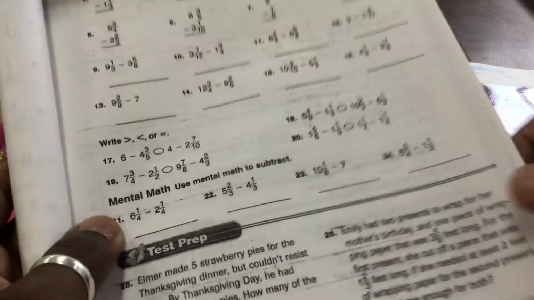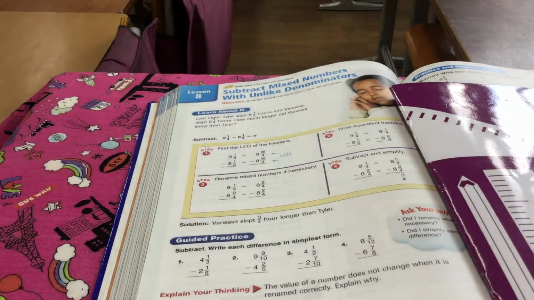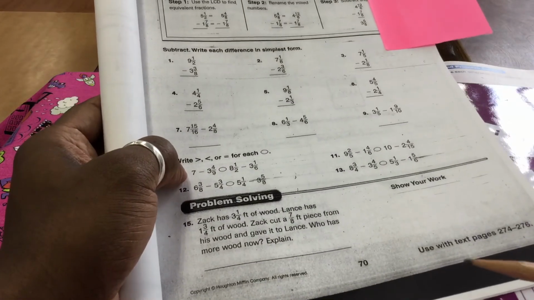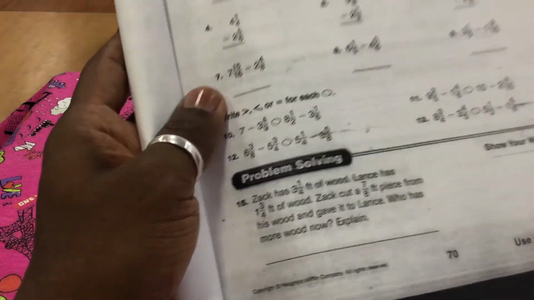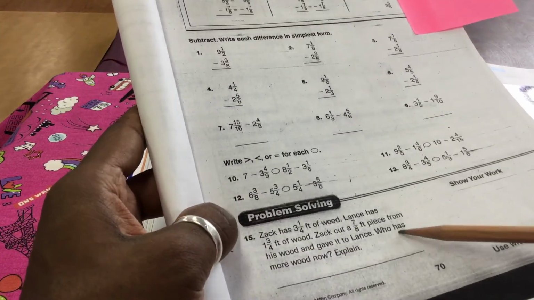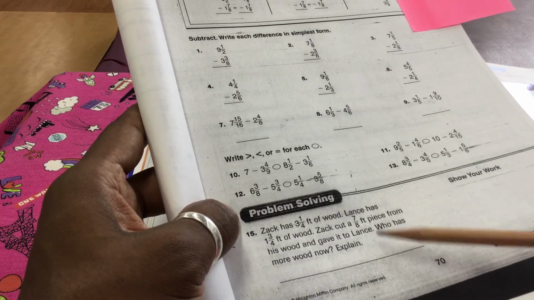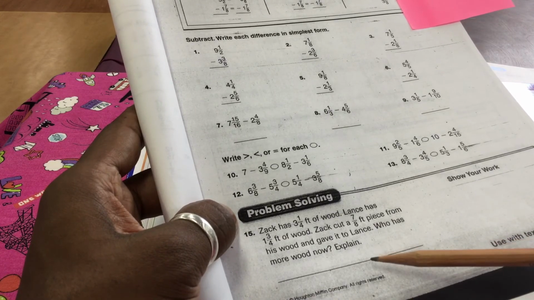Great. Now, the bell rings. You didn't finish everything. No problem. Close your book. Put this back into your desk. At home, you're going to complete this page, page 70, okay? You have 15 questions. Make sure when you do the word problem, you answer the word problem in a sentence, okay? You can have the fraction there, but please give me the answer in a full sentence.